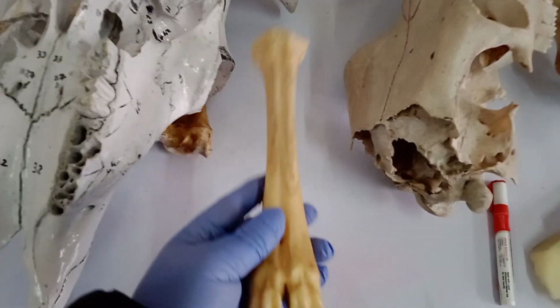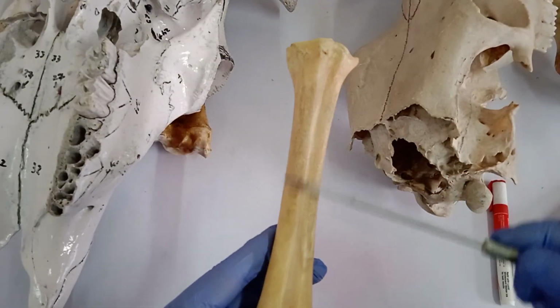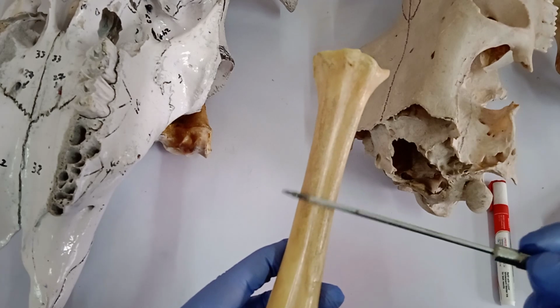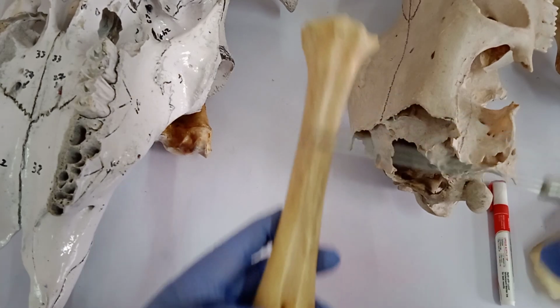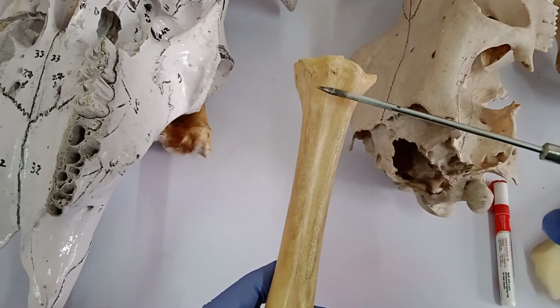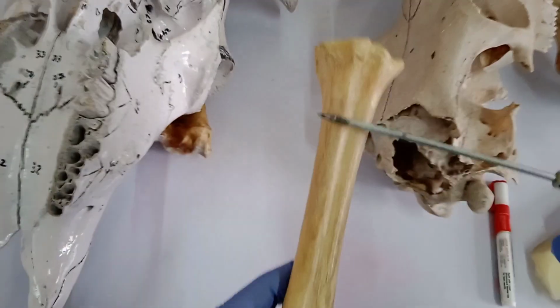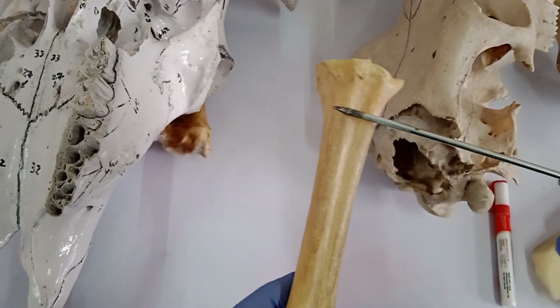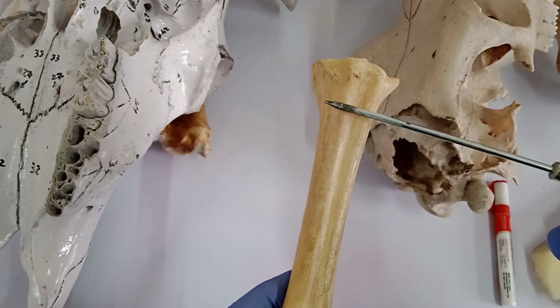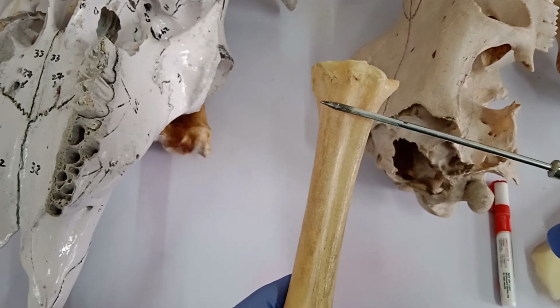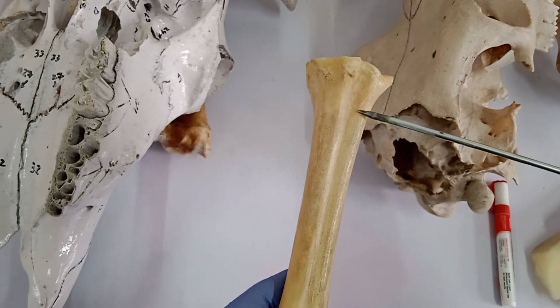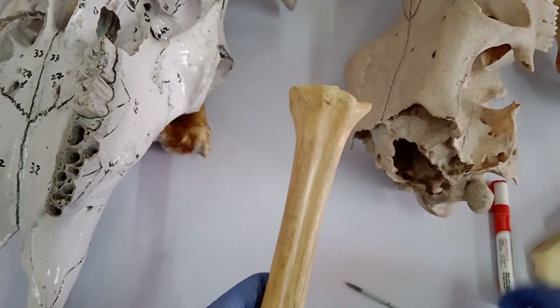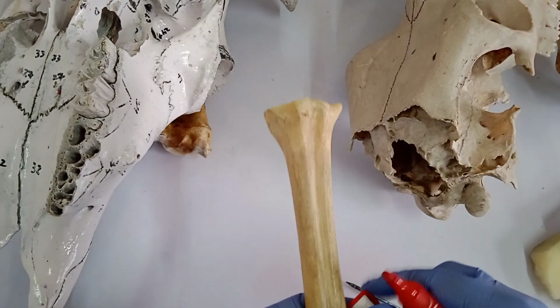You know, this is a long bone. The long bone has a shaft, called the diaphysis, and it has two ends, called the epiphysis. These two ends, this end or this end, are connected to the shaft by the epiphyseal plate, which is called the growth plate. And that epiphyseal plate is usually cartilaginous in young age.